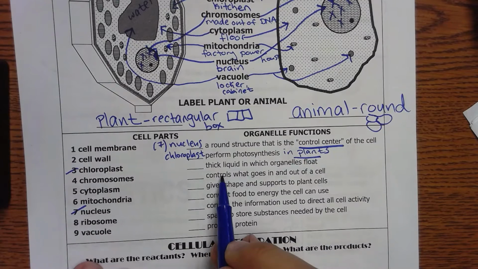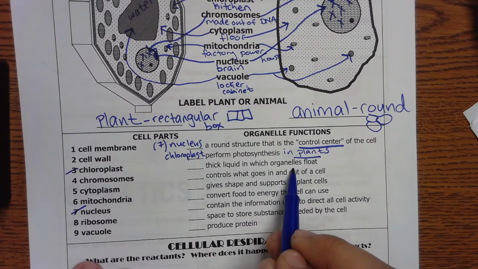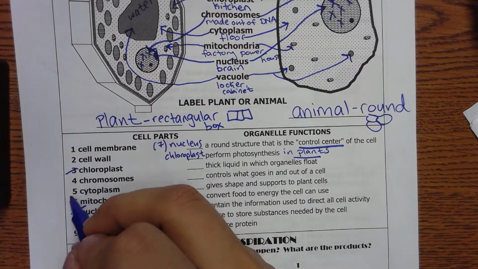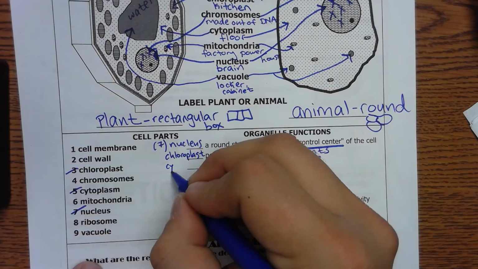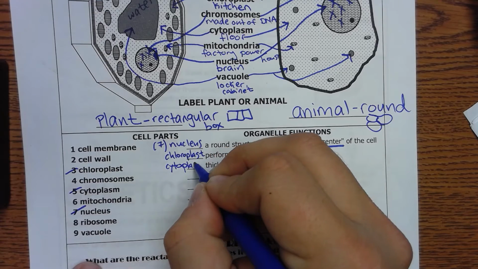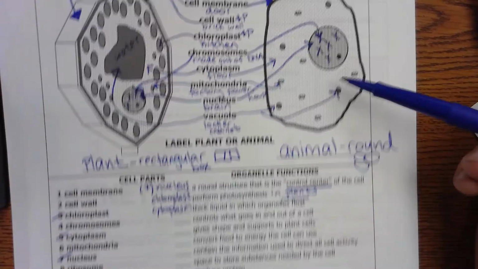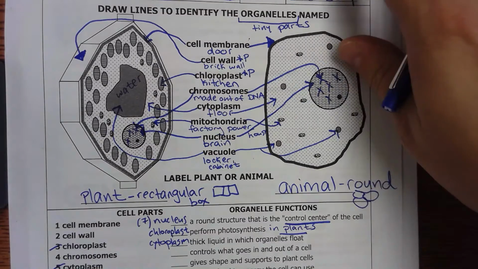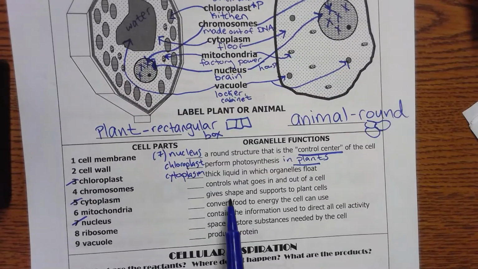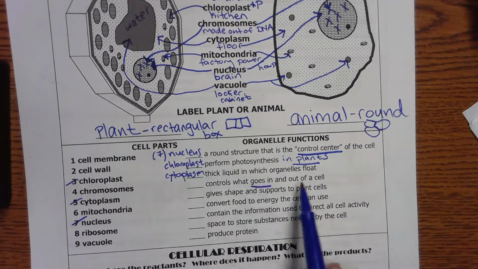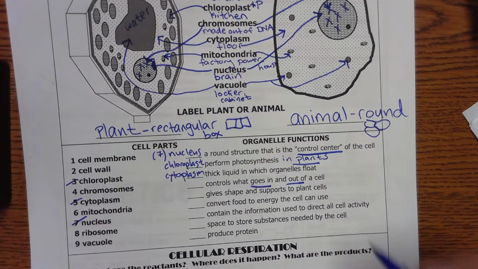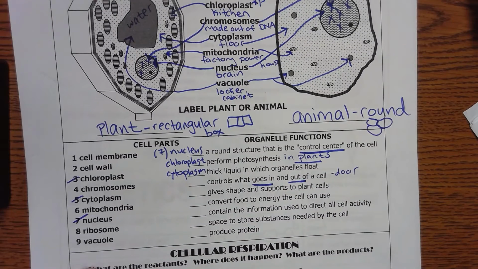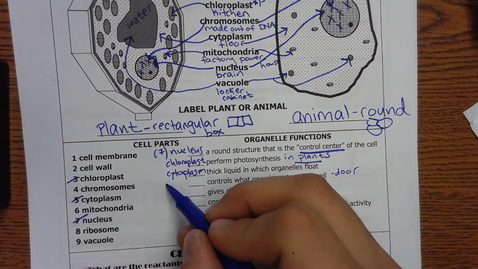A thick liquid in which organelles float. This is called cytoplasm. This is the floor of a cell. So all of these organelles are floating in the cytoplasm. Controls what goes in and out of a cell, like a door. So remember, this one is cell membrane.